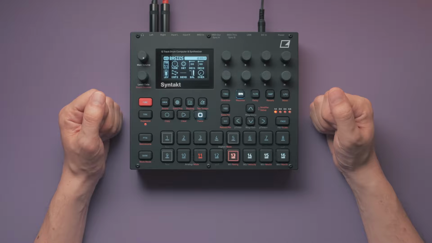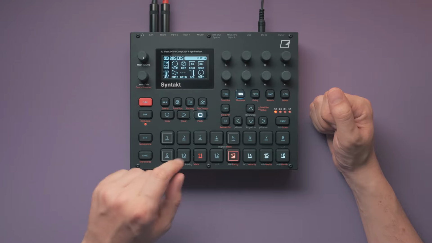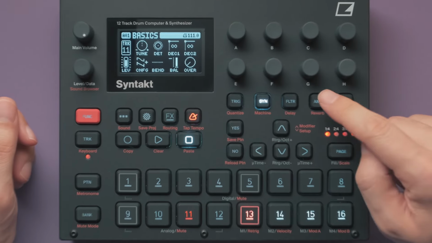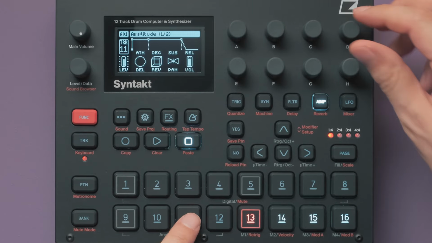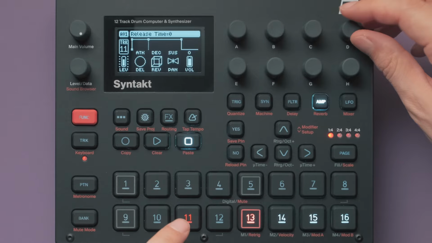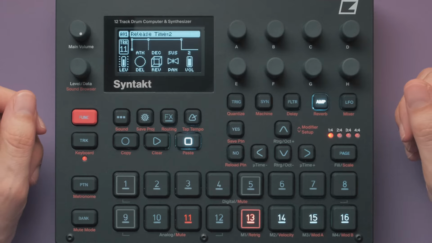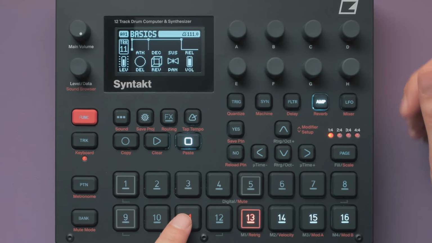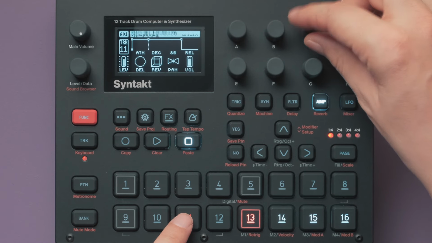At the moment, the notes ring out for a bit too long. So, let's go to the amp envelope and give them a shorter release. Not all the way down, or else it might become too clicky. Just a tad more. I also want the notes to start loud and then decay down to a lower level, so I'll adjust the decay and sustain as well.